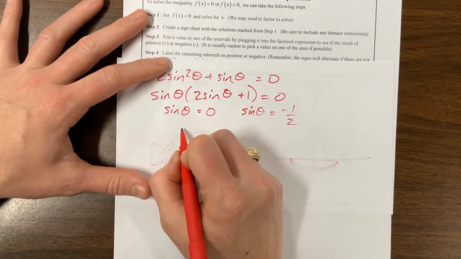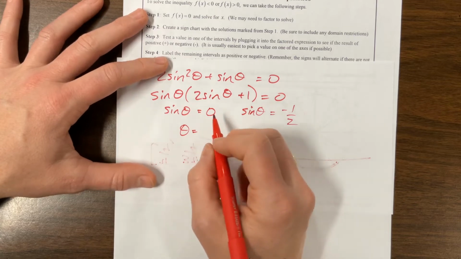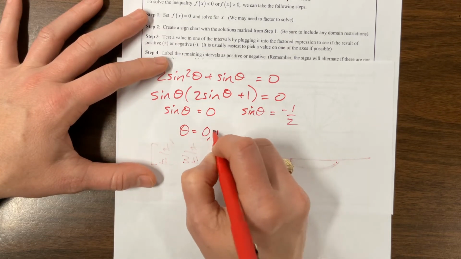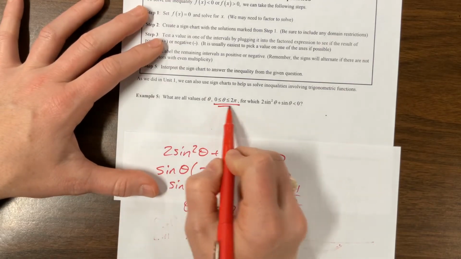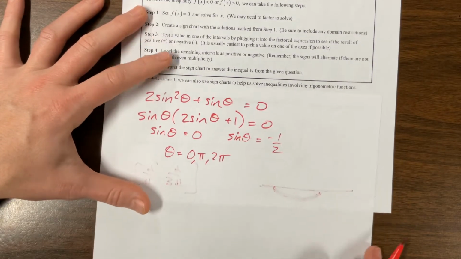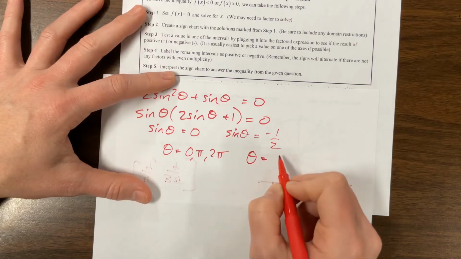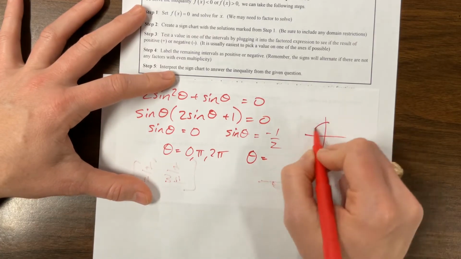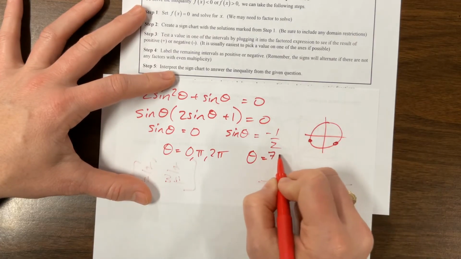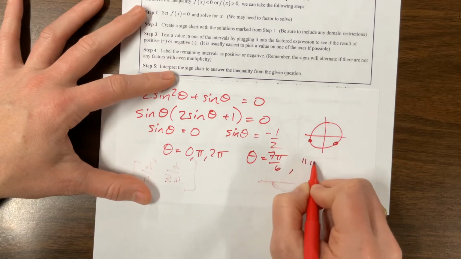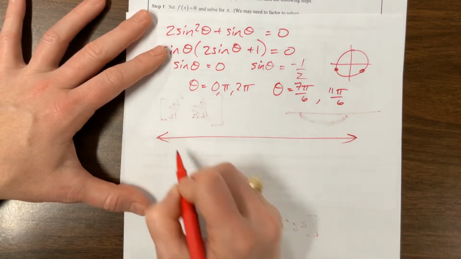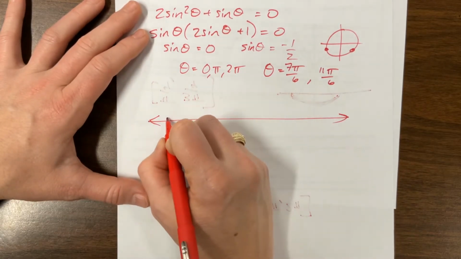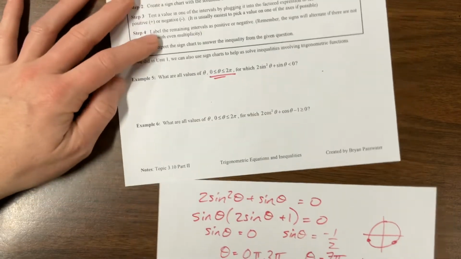Okay, so sine of theta equals 0 at 0, at pi, at 2 pi. Notice that they've limited me to that world, so I don't really care about finding all of them. Sine of theta equals negative 1/2 at, that's on my unit circle, here and here, 7 pi over 6 and 11 pi over 6. Okay, so on this one, when I draw my number line, my sign diagram, can I equal 0?